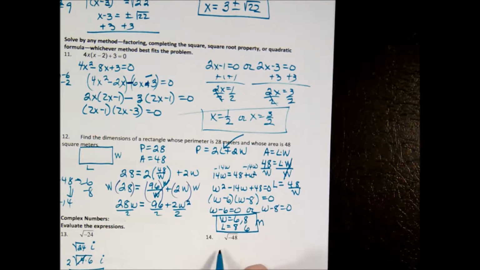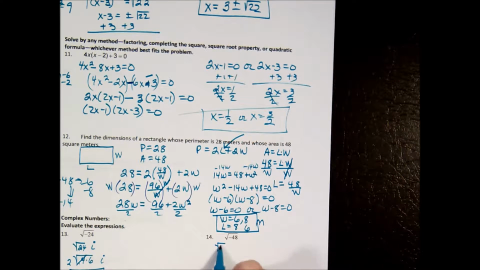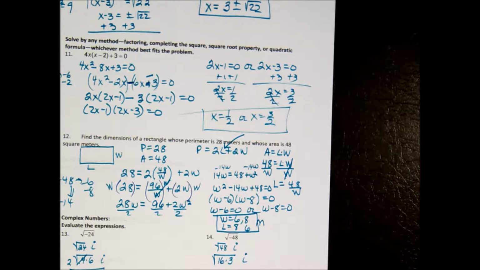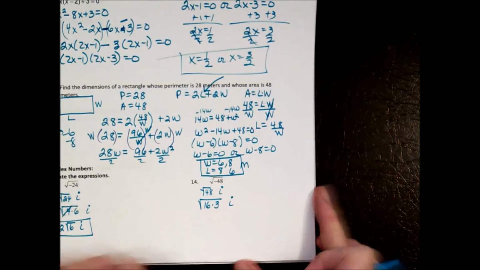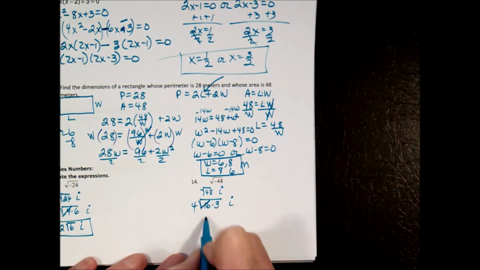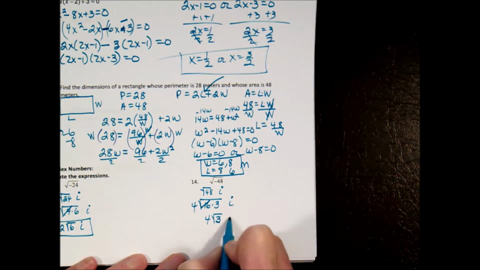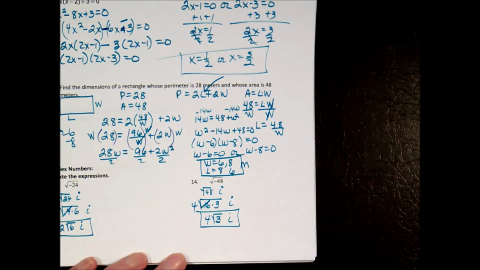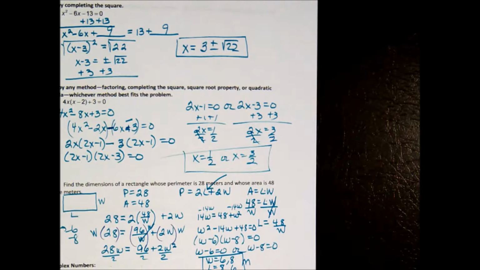This one, I'm going to pull out the i, and it's going to be square root of 48i. Break down my 48 into 16 times 3. That's its perfect square factor. The square root of 16 is 4. That comes out, and we have 4 radical 3i. So again, the i comes last to be technically correct.